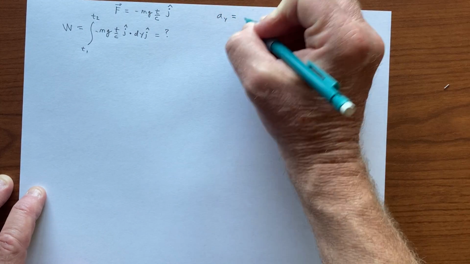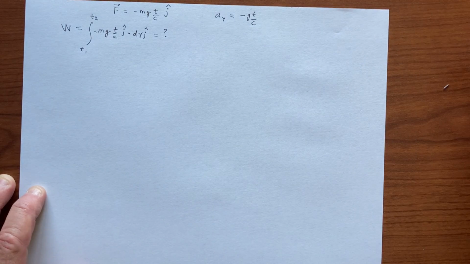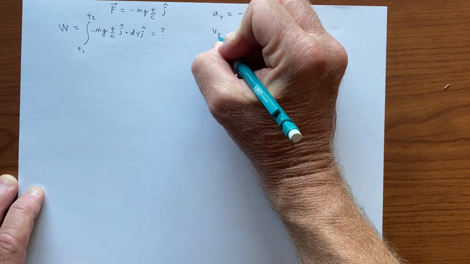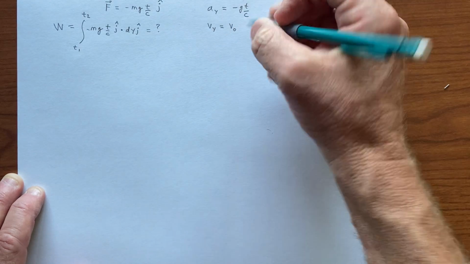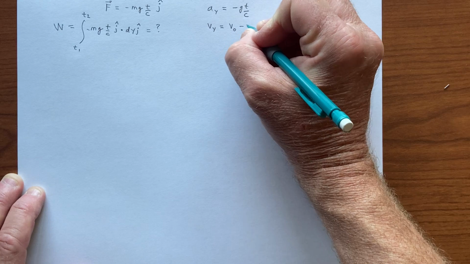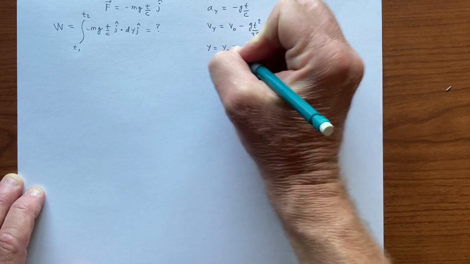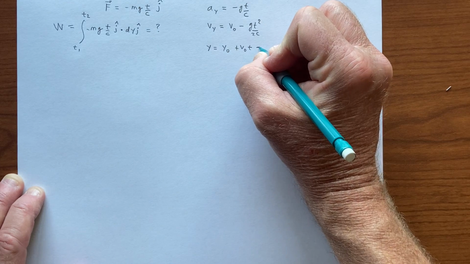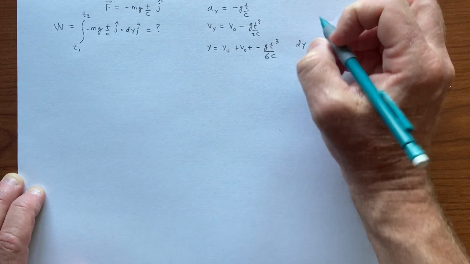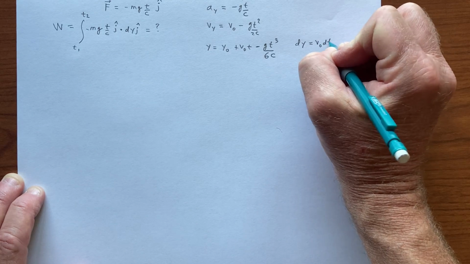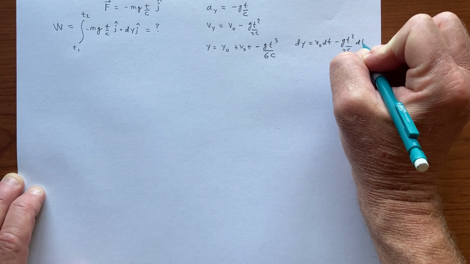Well, a y from this, right, we're doing f equals ma, so we're doing minus g t over c for the acceleration. And so the velocity component, where we're integrating that, we have a constant of integration. If we launch an object upwards, initially with speed v naught, minus gt squared over 2c. And then we have y equals y naught plus v naught t minus g t cubed over 6c. And so, of course, the dy will be v naught dt. It's a little bit different compared to before because we have gt squared over 2c in dt.